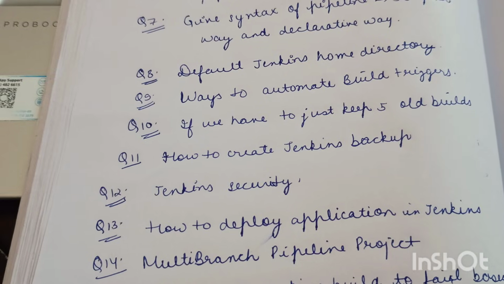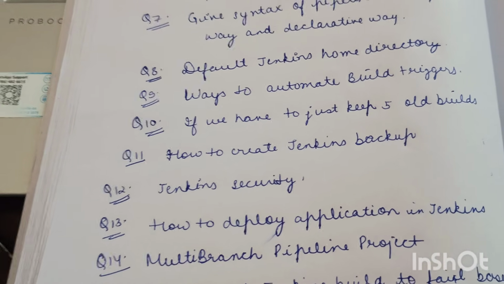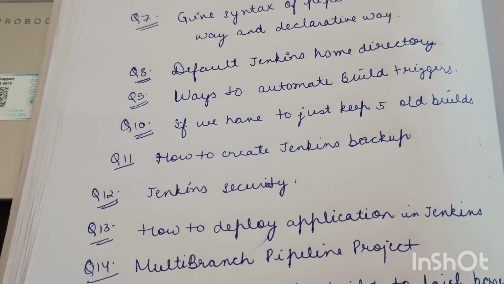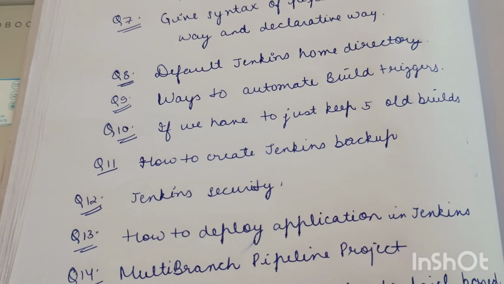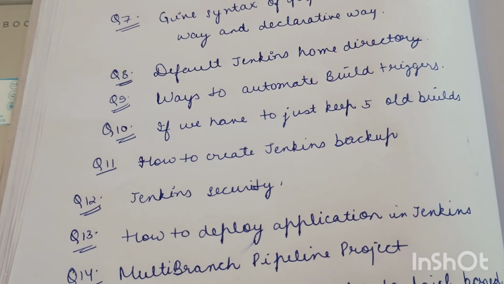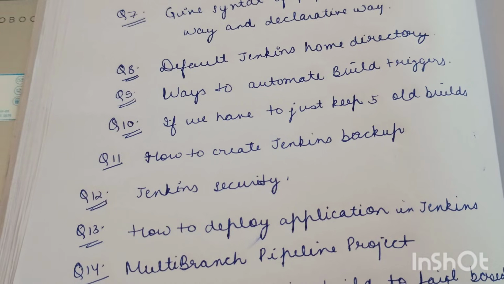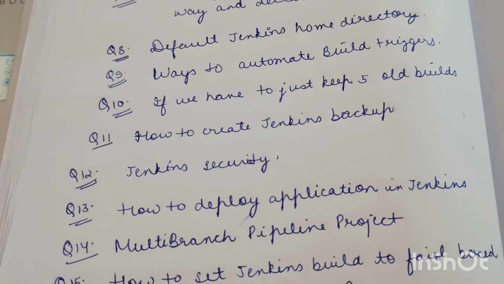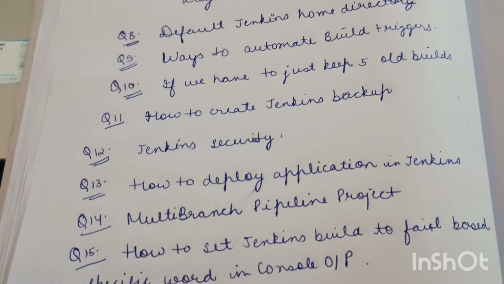Jenkins security: we have authentication and authorization, where we can give necessary access based on project-based or matrix-based security. There is also a plugin, the Role-based plugin I guess, that we can check.